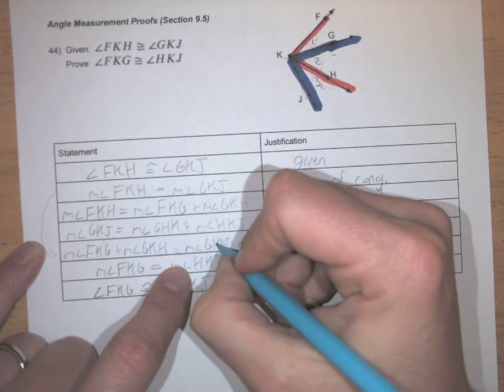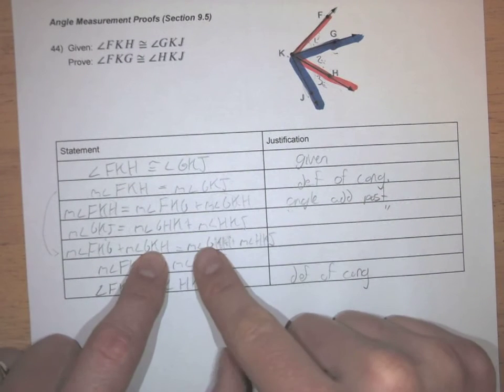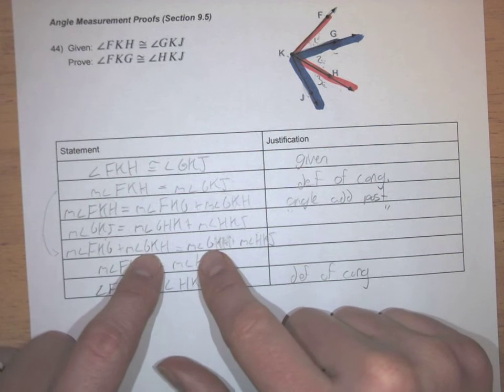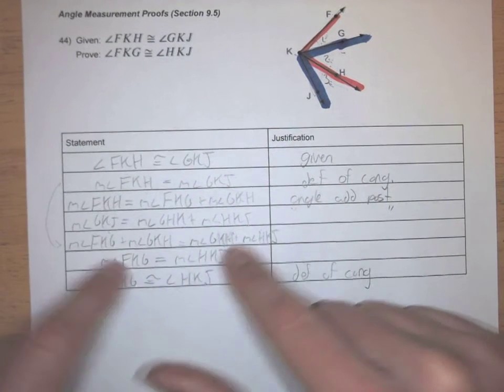Getting my letters mixed up here. They both have the angle GKH on both sides, or in other words, angle 2. This is 1 plus 2, this is 2 plus 3. So we can subtract out this angle, this GKH. We can subtract it from both sides, and that will give us what we want right here.